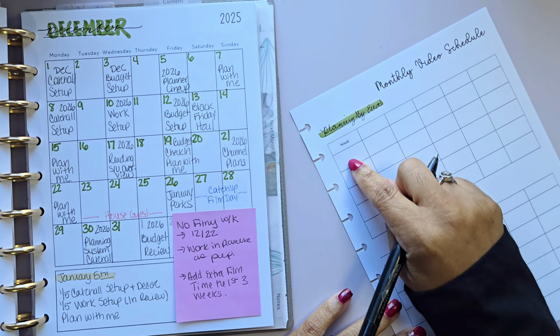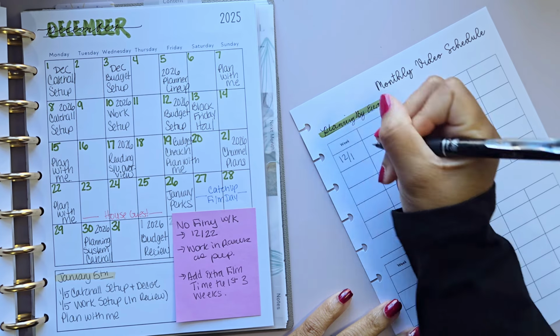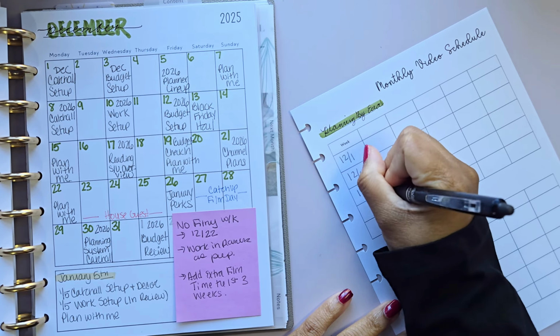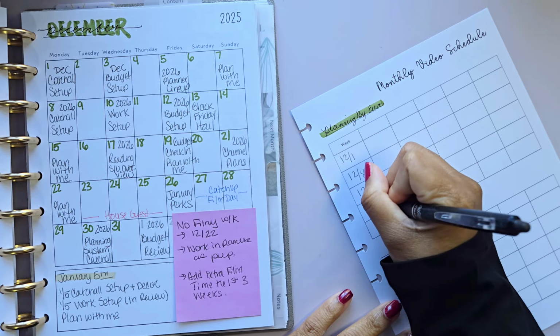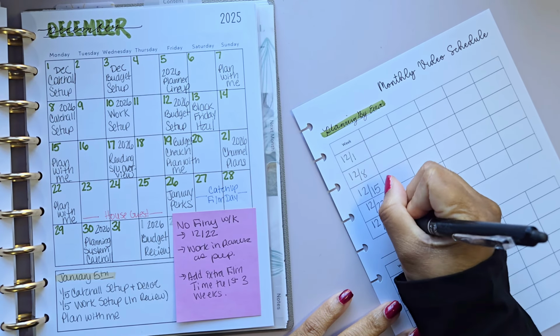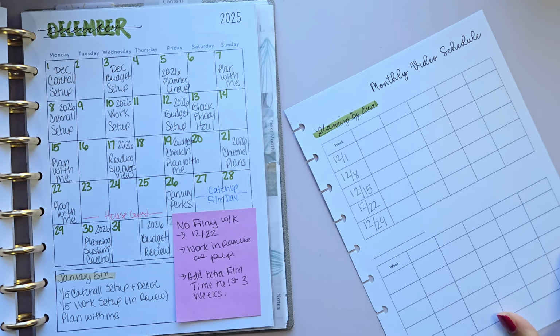So I come in and I label the weeks. I start on Mondays. So this month technically has 5 weeks, but it's only a couple days in that 5th week. So you know how it is.